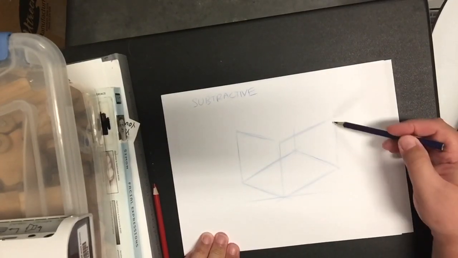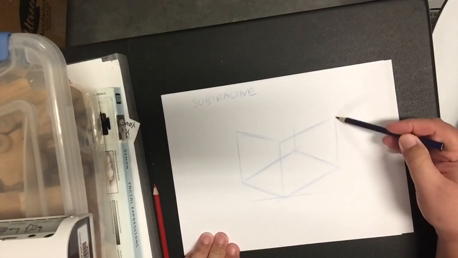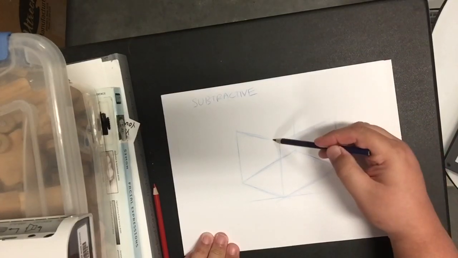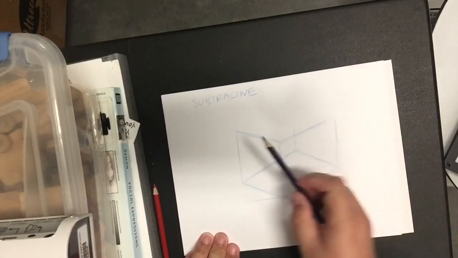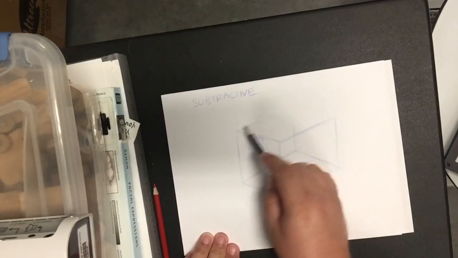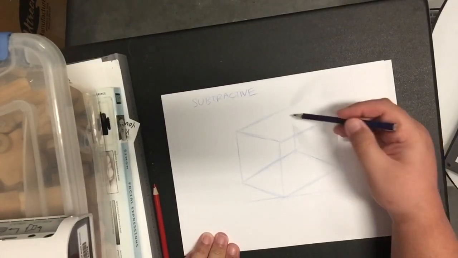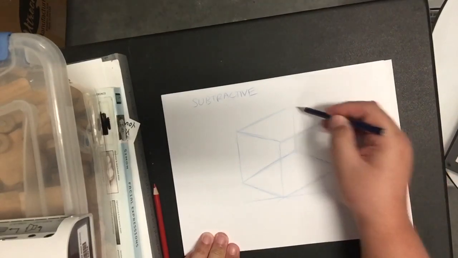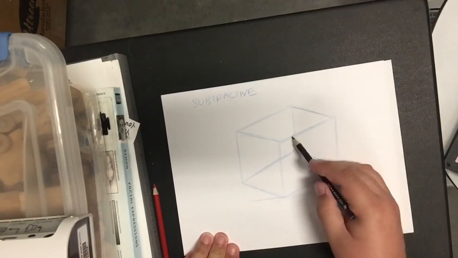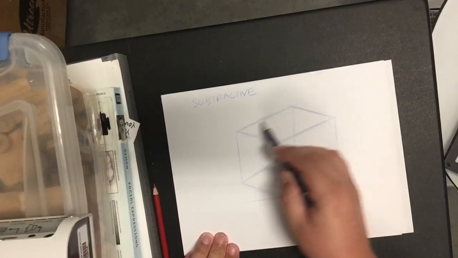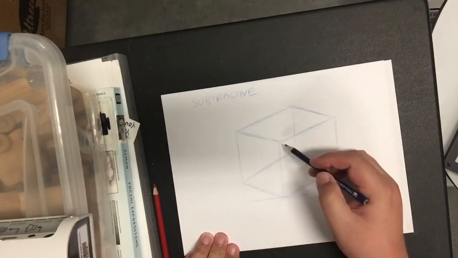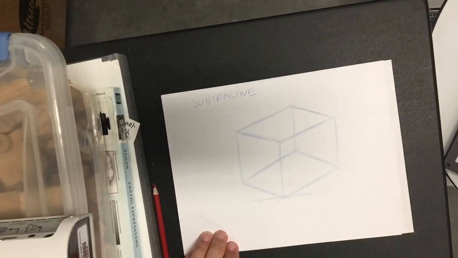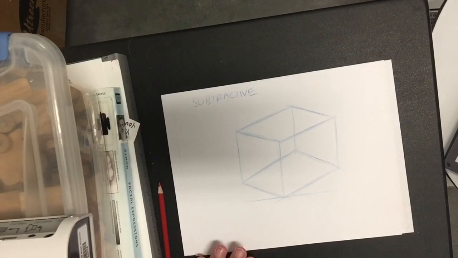Okay, and notice how big I'm drawing here, all right? I'm not drawing these tiny little forms. So you should practice doing some of these larger because that's what we're going to be doing next week, is starting to draw larger. All right, it's a whole different challenge drawing something large than it is drawing small, okay? So here's our basic cube.